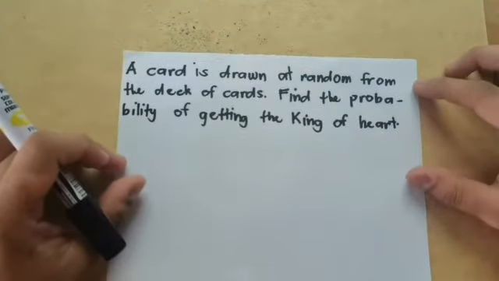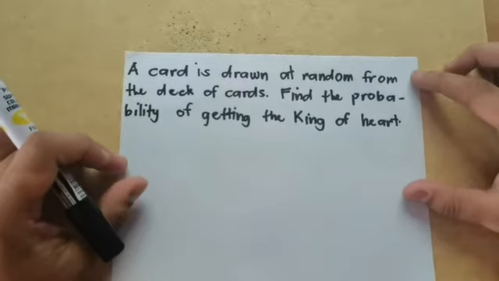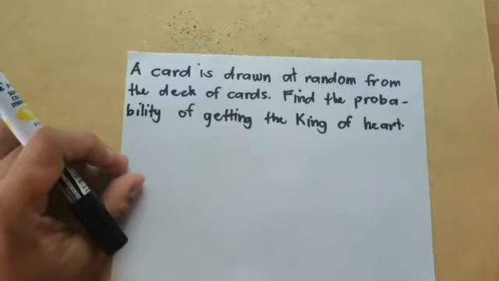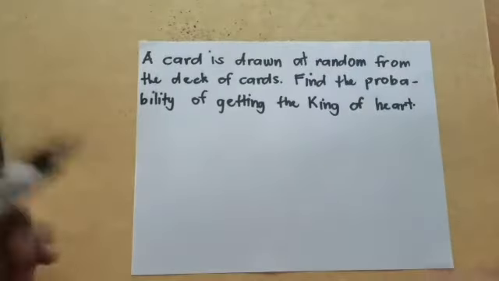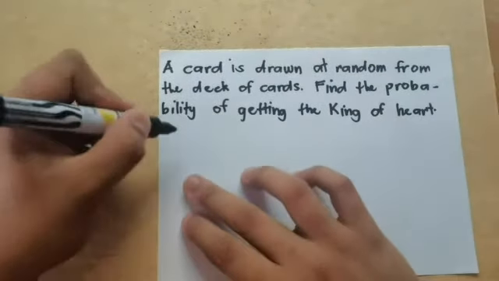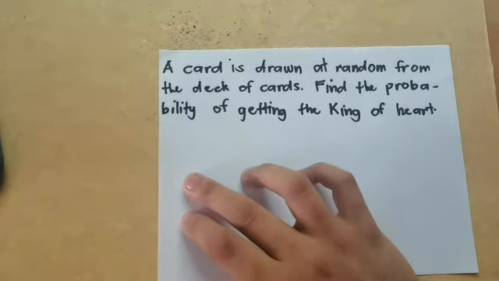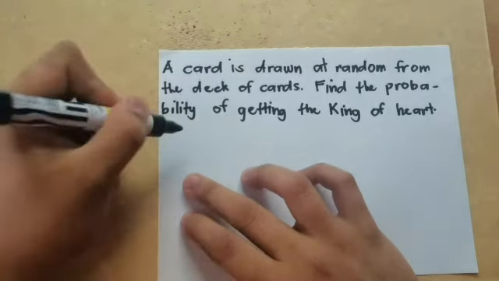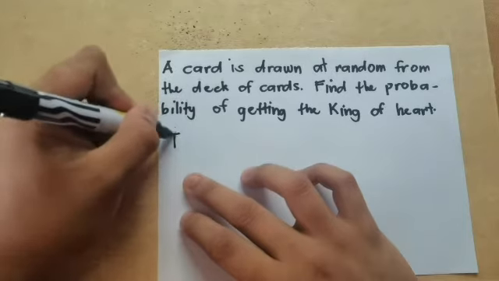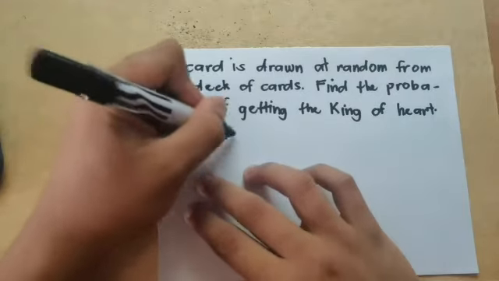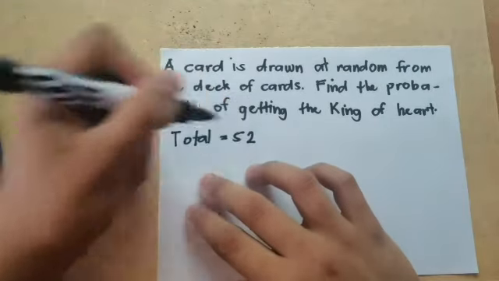A card is drawn at random from a deck of cards. Find the probability of getting the king of hearts. So the total number of cards in a deck is 52, disregarding the jokers.